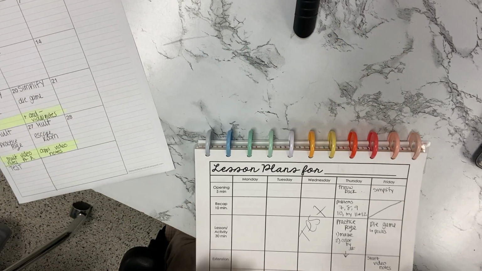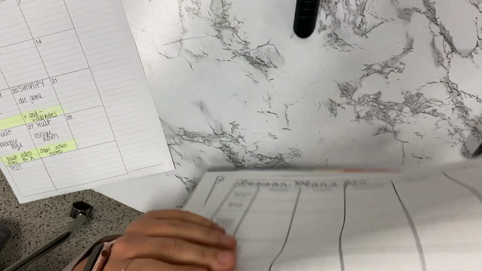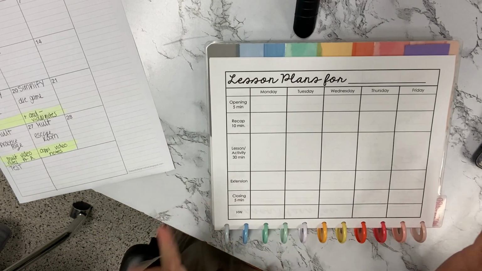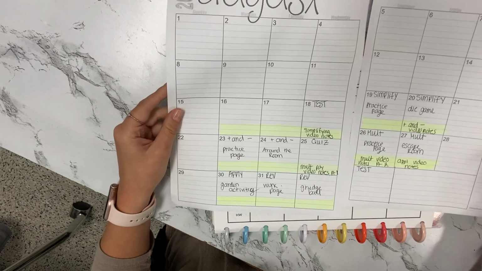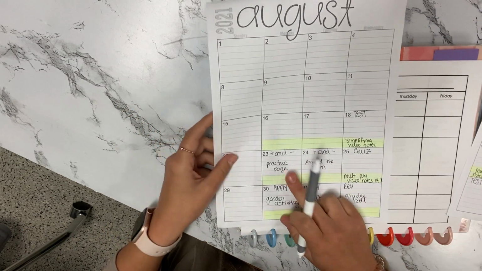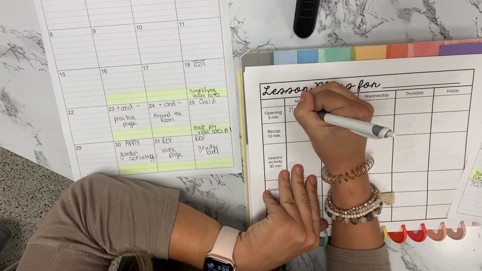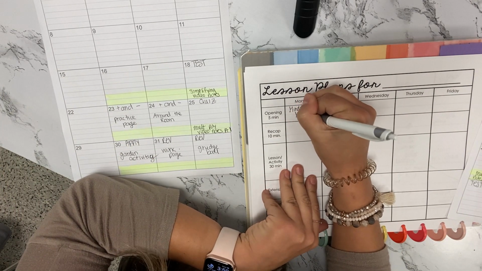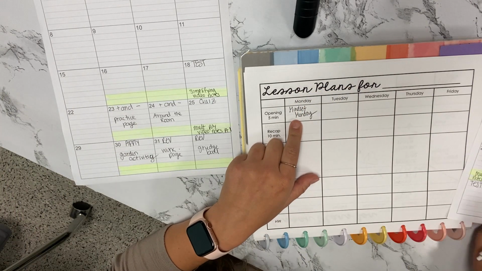So same concept. I still have the same layout for myself to fill in and plan out what I am going to do with early finishers. If I don't have video notes, then I might actually have an activity. So same thing on Monday. They would do adding and subtracting. I do a mindset Monday with my kids, so we'll do that.